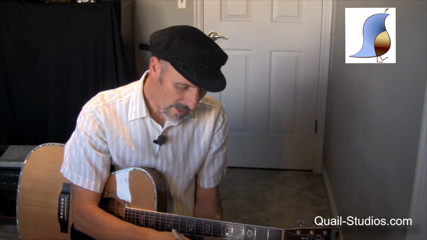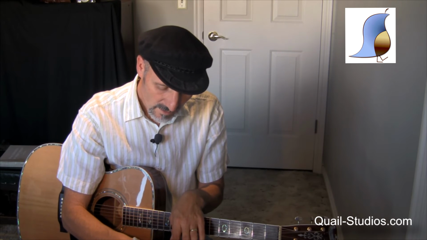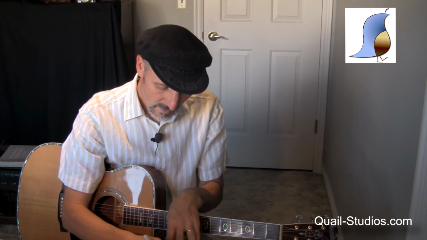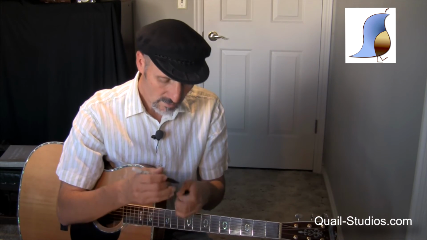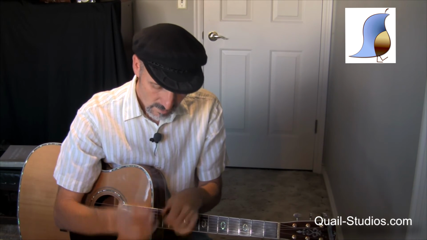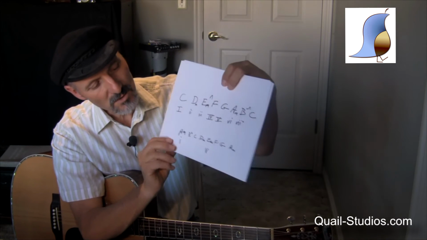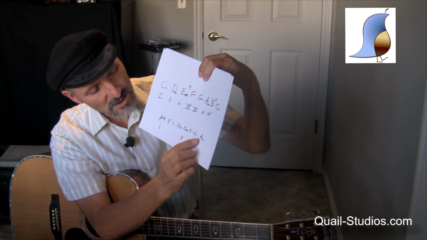If we were in the key of A minor, the notes are A, B, C, D, E, F, G, and then we're back to A. And the chords are identical as they are in C major. Okay? So A minor, B, C, D, E, F, G, A.